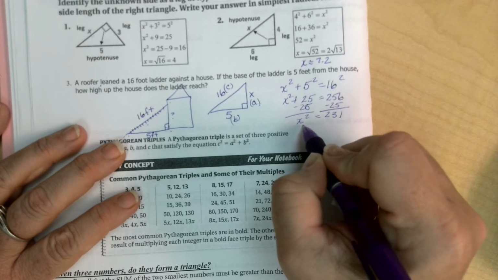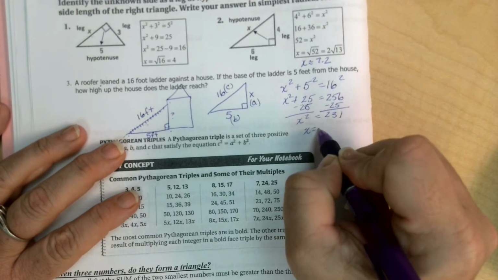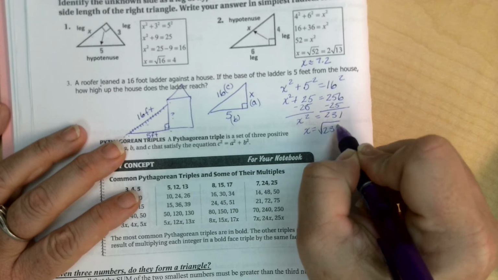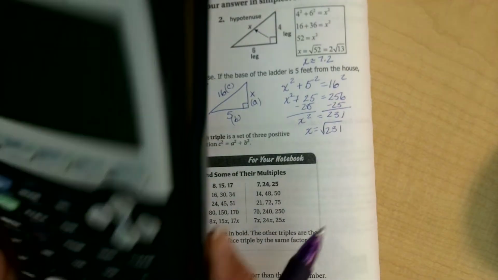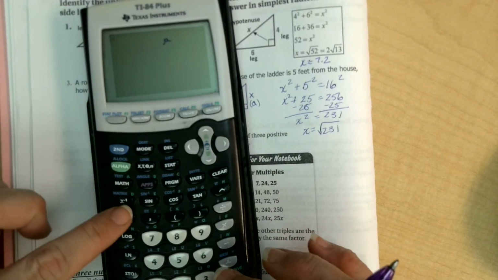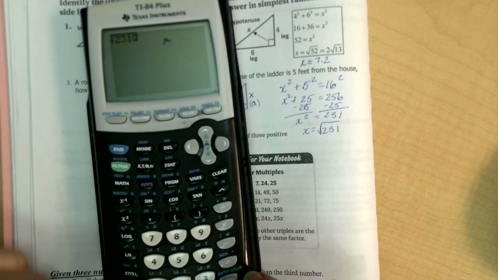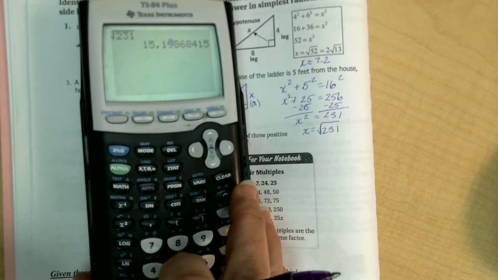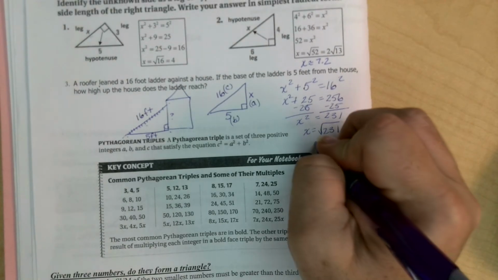And then please don't forget to always unsquare. So we're going to take the square root of 231. And for us, I just want to use a decimal approximation. So I'm going to do the square root of 231. And I get about 15.2.